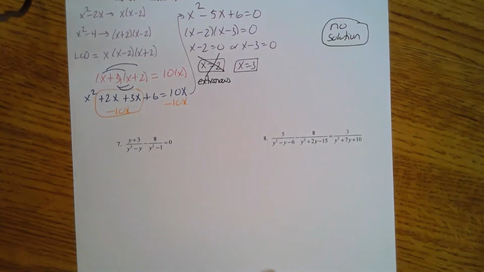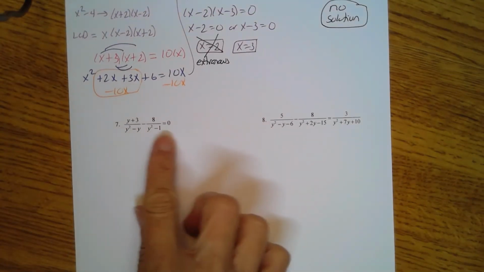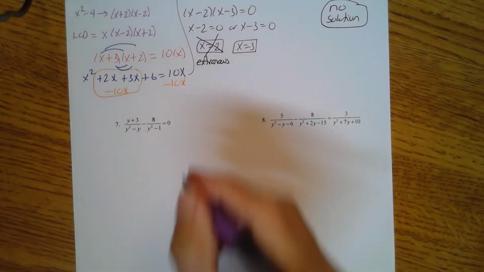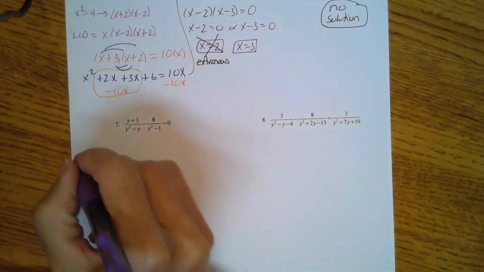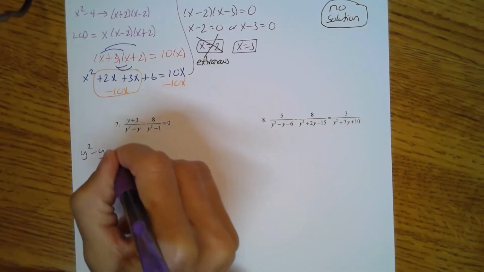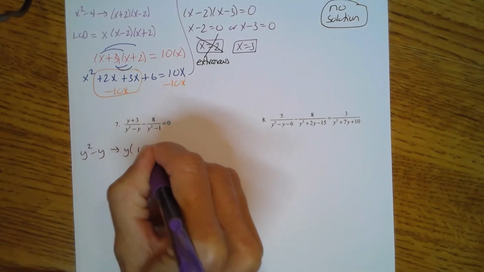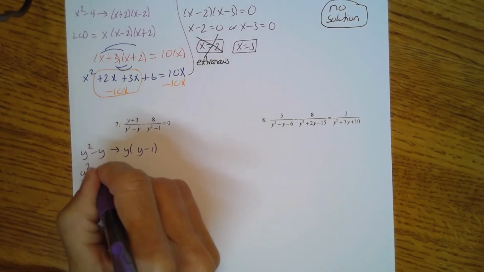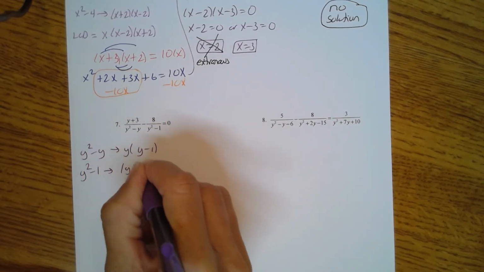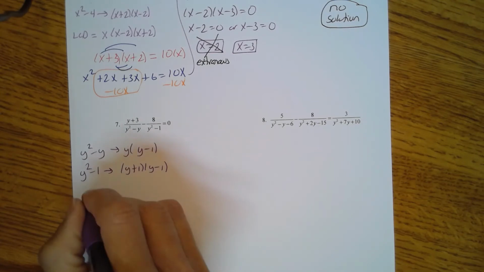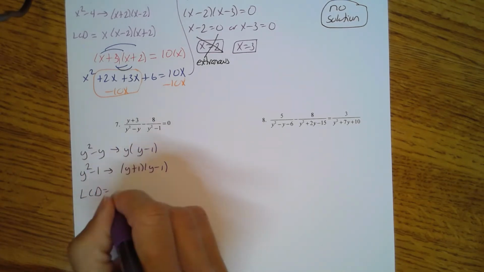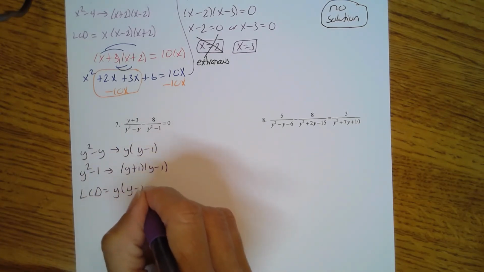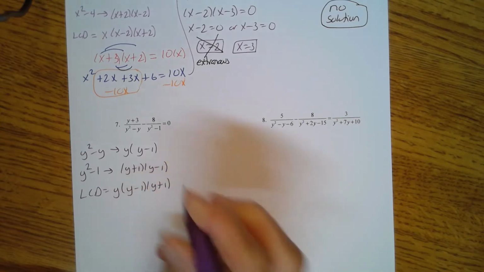All right, so let's try number 7. First things first, let's find our LCD. So we have a y squared minus y, and that is just taking out a GCF. So we take out a y and we're left with y minus 1. We have a y squared minus 1, so that's factoring into y plus 1 and y minus 1. So what is my LCD? It's going to be the y, the y minus 1, and the y plus 1.